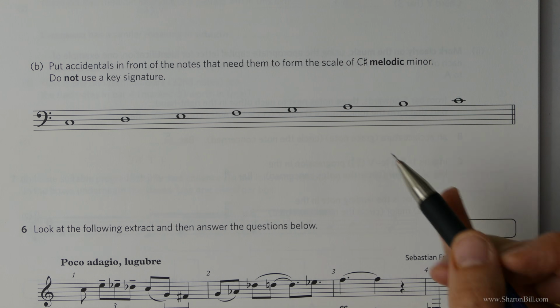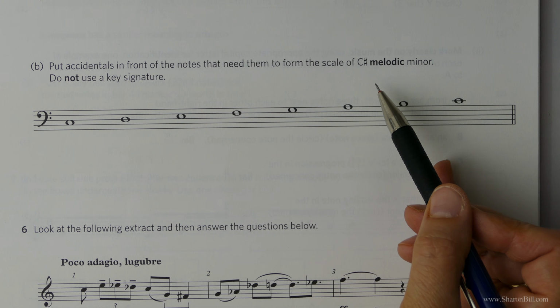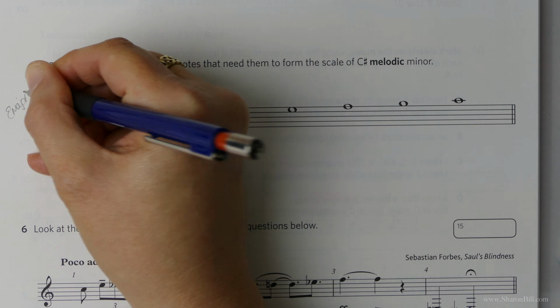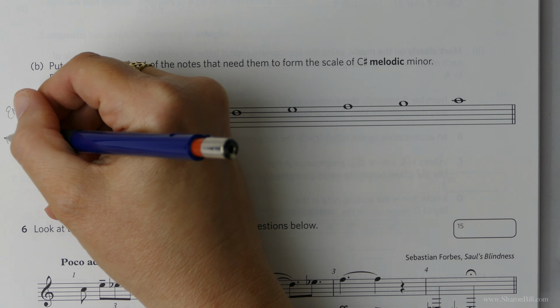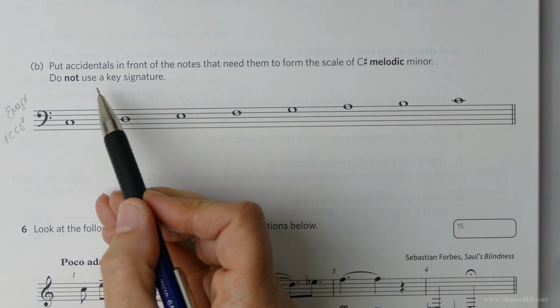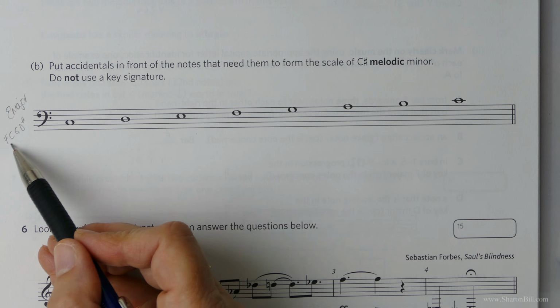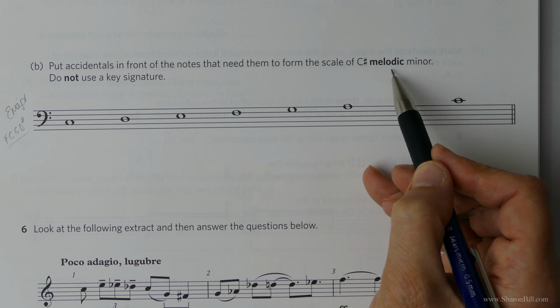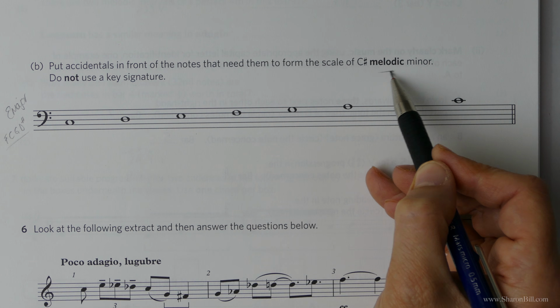So if you've done that, you will know that C sharp minor is related to E major, which would have a key signature of F sharps, C sharps, G sharps and D sharps. We're told not to use a key signature though, so we're going to have to bear that in mind and add them as accidentals, and then we're going to have to think again to make this the melodic minor.